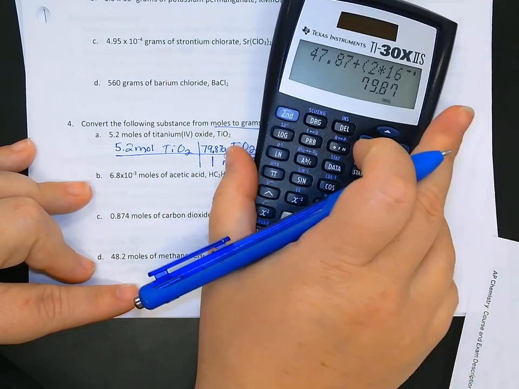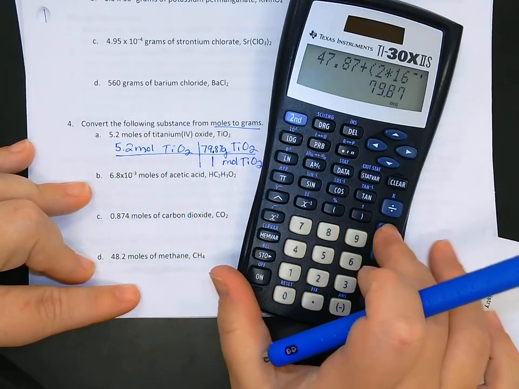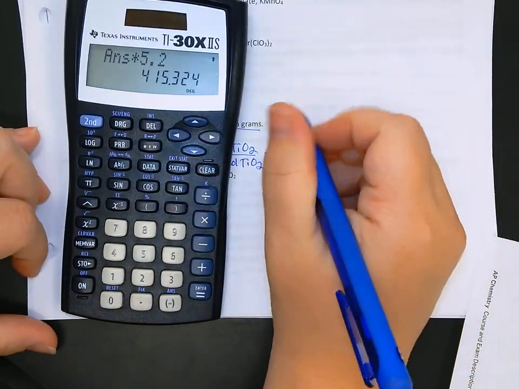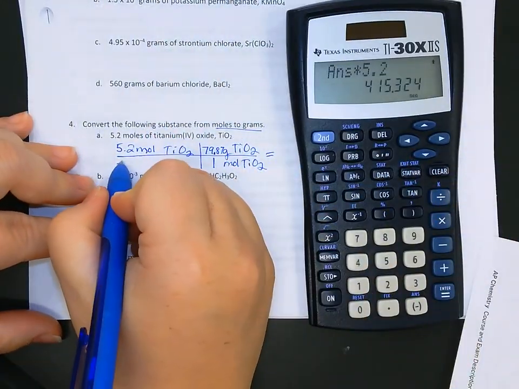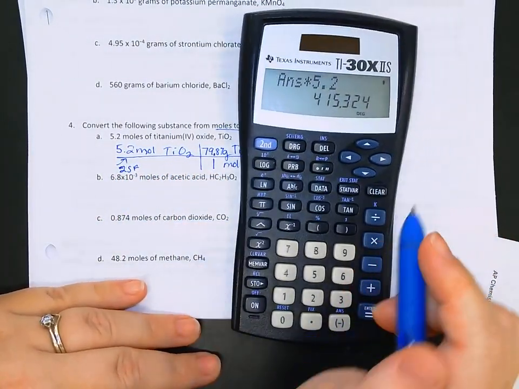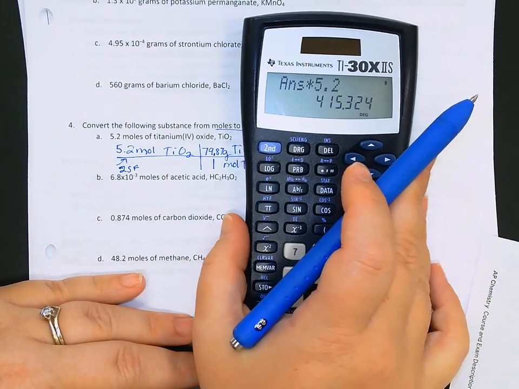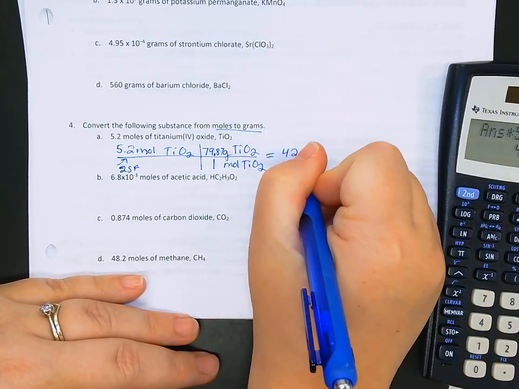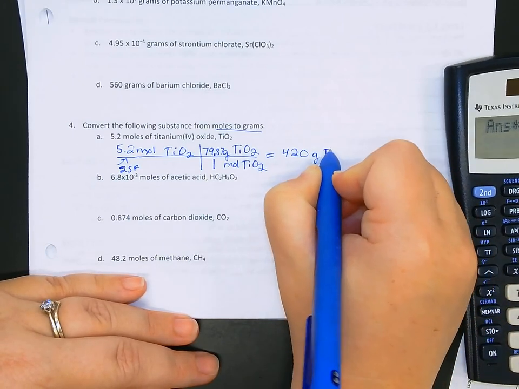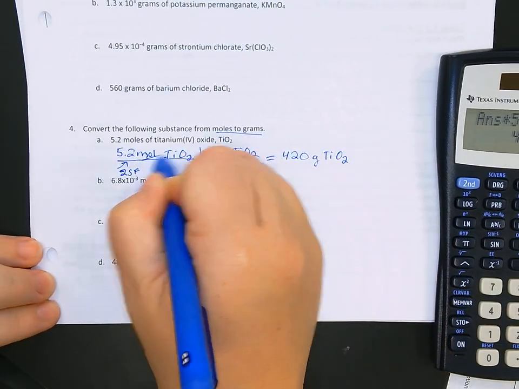And we can go ahead and calculate. So I'm going to do that trick again. I've got this number. We're multiplying now, so I can just hit times 5.2, and I get 415.324. Let's check our sig figs. We have 2 significant figures in our given, so I want 2 in my answer. Now, we've got 415. I'm going to round that to 420. I'm not going to put a decimal because I don't want that 0 to count. Grams of titanium dioxide. Because our moles cancel.